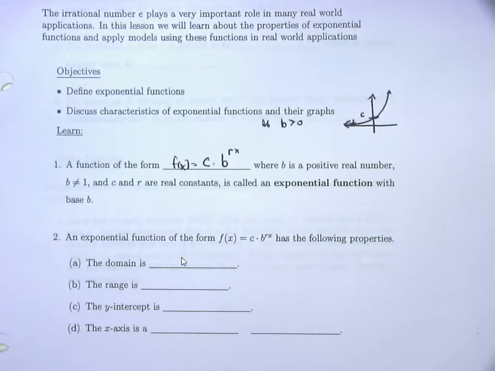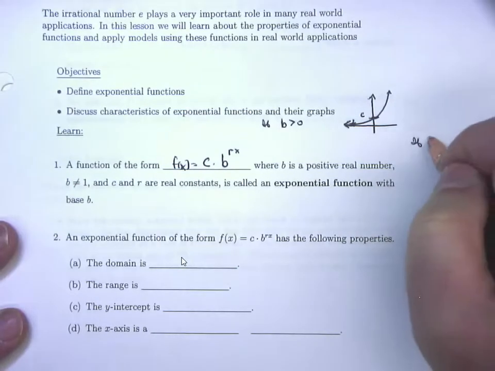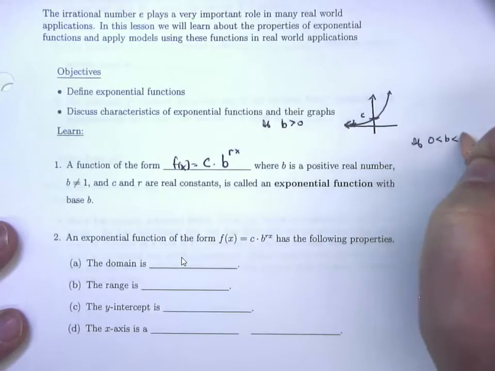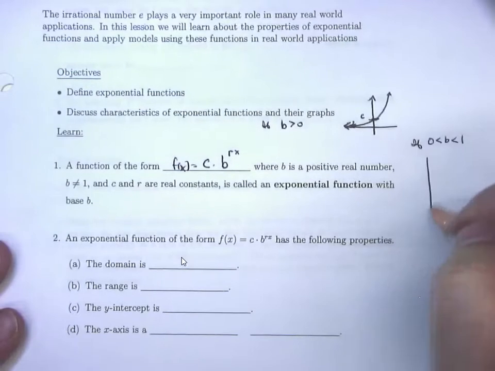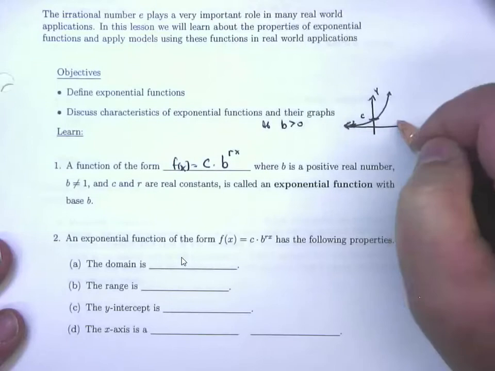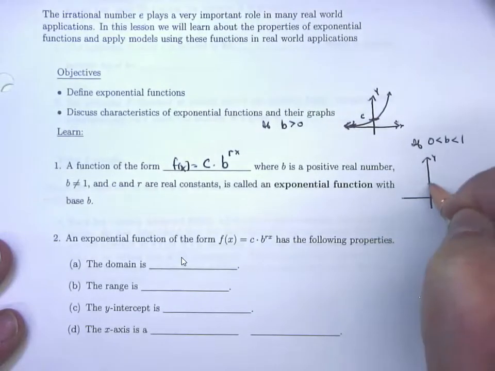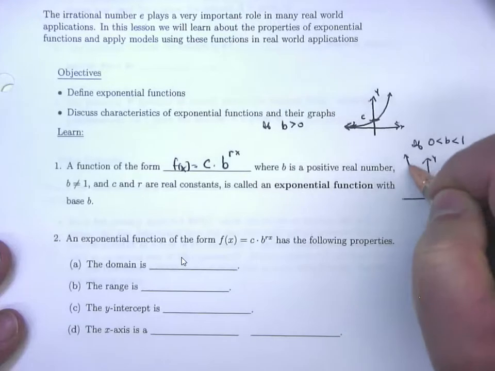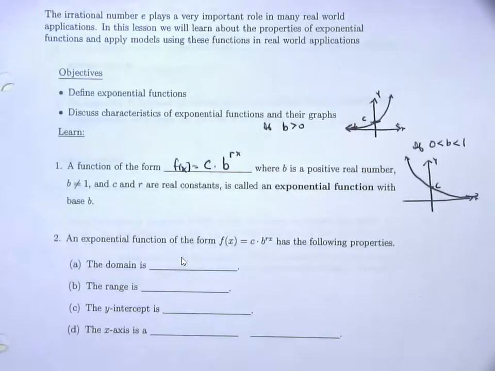Now, if you had a fractional base, where 0 is less than b, which is less than 1, a classic fraction between 0 and 1, it's still positive, but the graph is going to look slightly different. You will have this reflect-across-the-y-axis look. So here's your y-axis and here's your x-axis. It's still going to go through the point c, but it's going to have this particular shape. When you have a fractional base, you'll have a decay model.